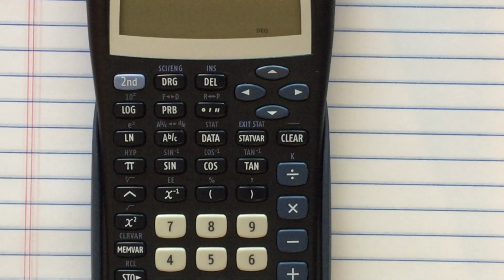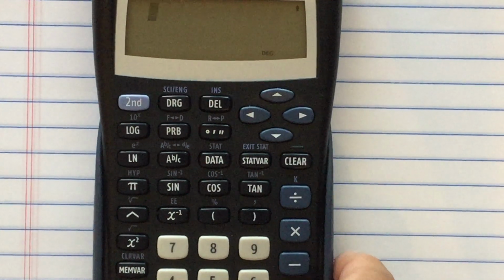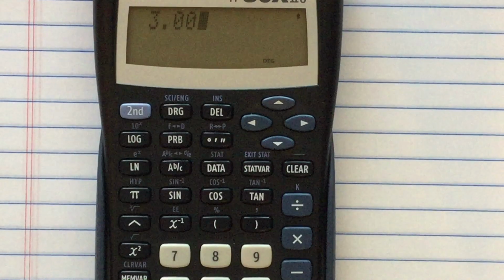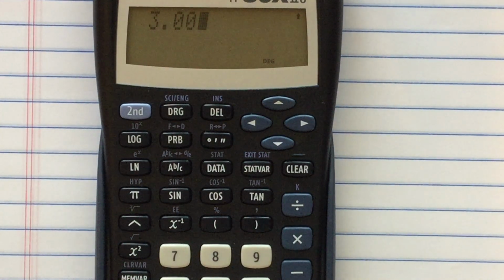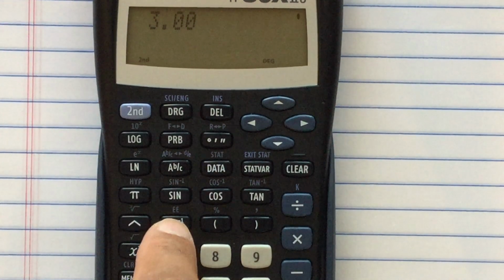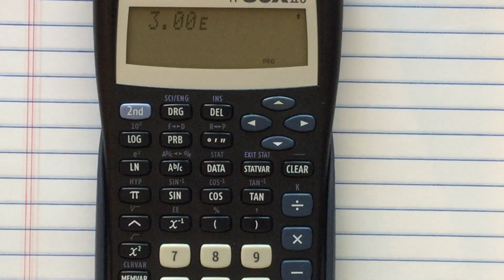Now in the example we have here in lecture, we're going to plug in 3.00 times 10 raised to the positive 8. The easiest way to do that is to say, okay, let's go second double E, and you see that E comes out in our screen.